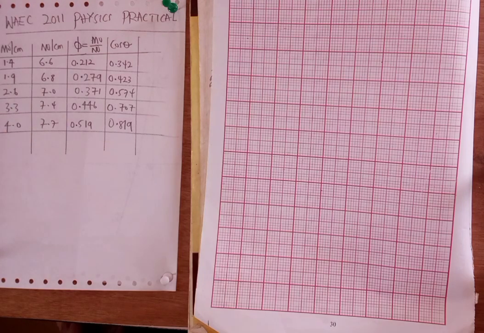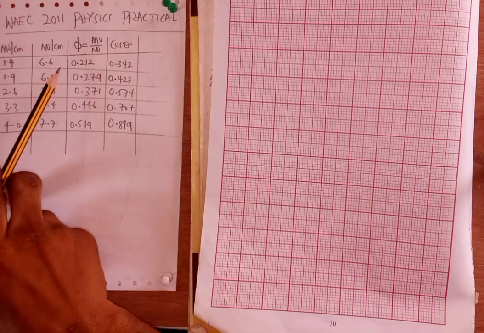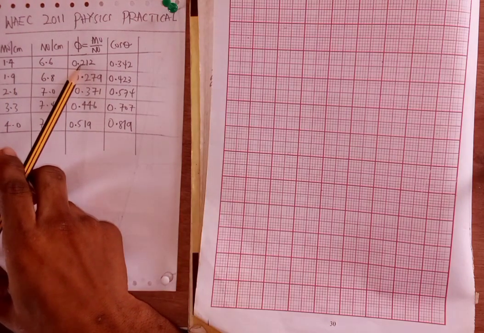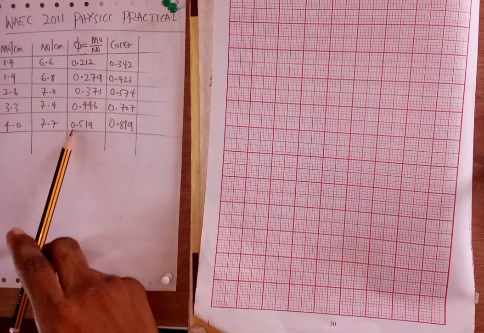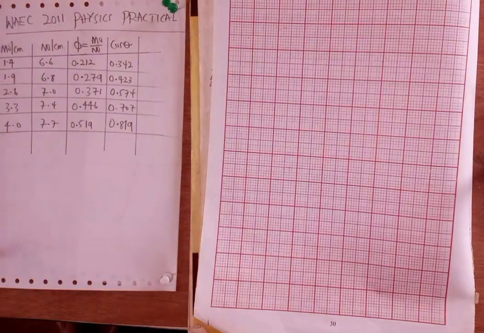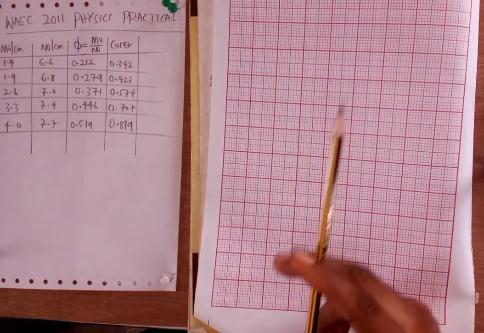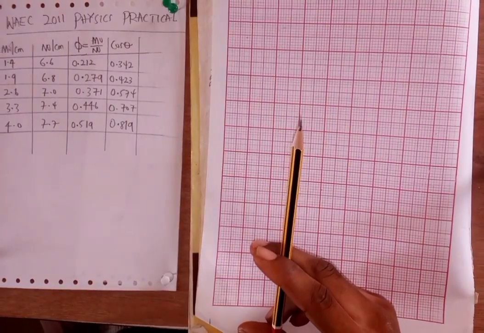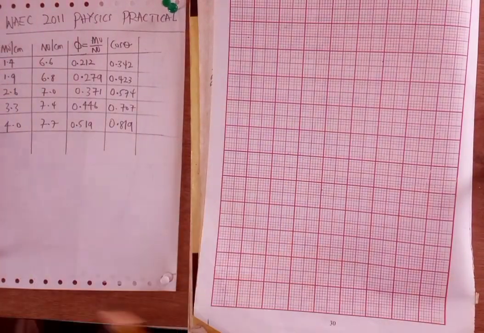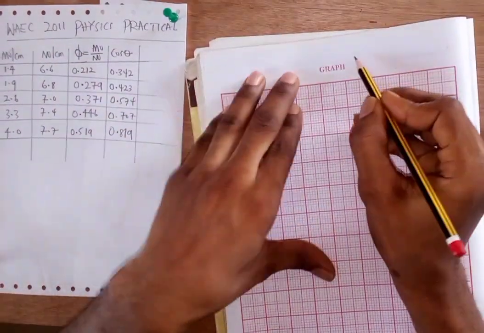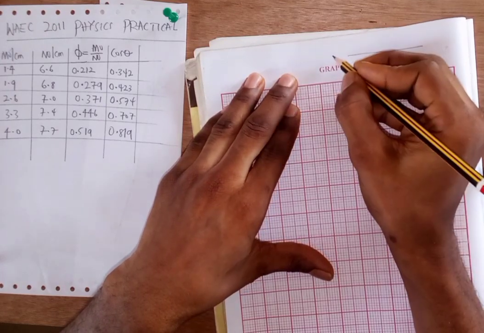Looking at this part, the least value of phi here is 0.212, and the highest value is 0.519. With these readings, I can just decide on my own scale. Your scale depends on you, but you have to indicate on the graph the scale you've used for that experiment. For the horizontal axis, there's a space provided on your graph, so I'll write it there.